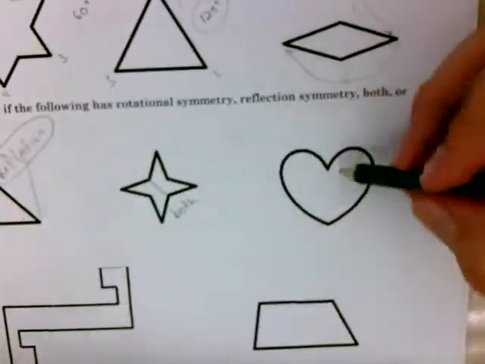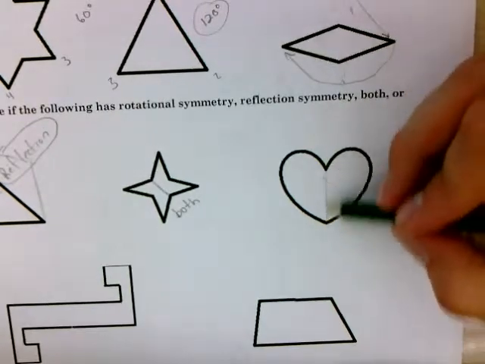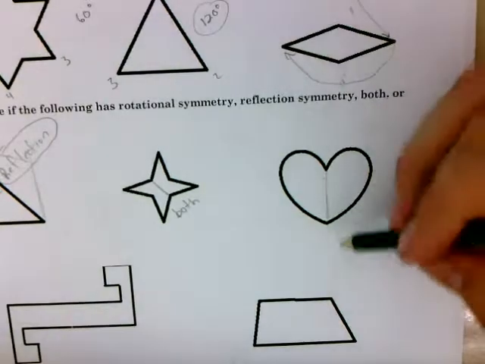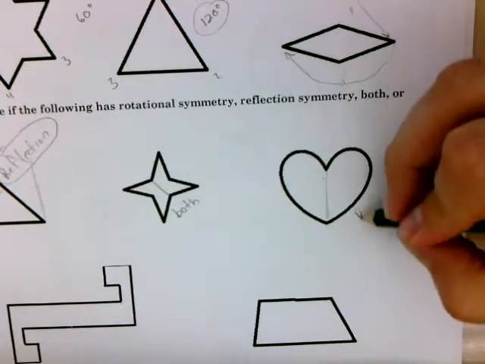This heart. Well, I can only divide this heart in half. Can't rotate it, so all I have is reflection. So this would be reflection.